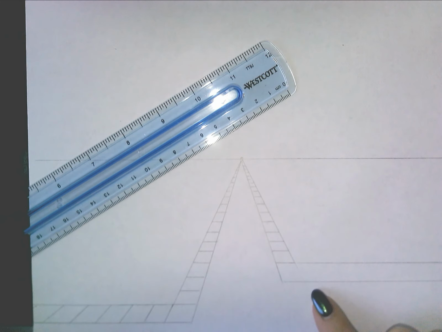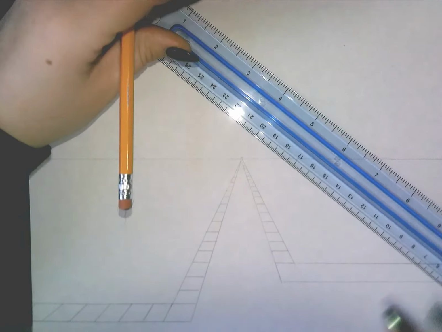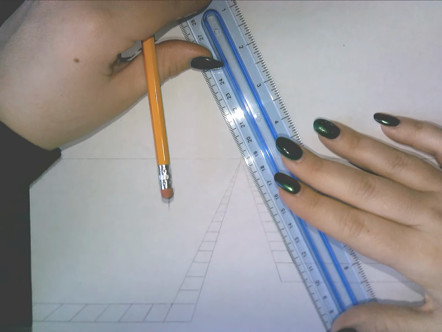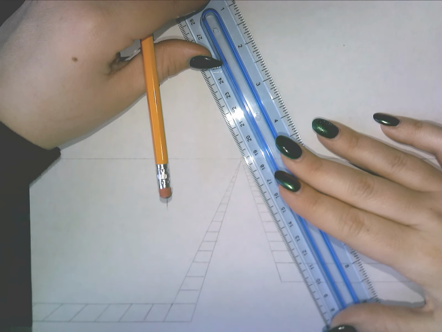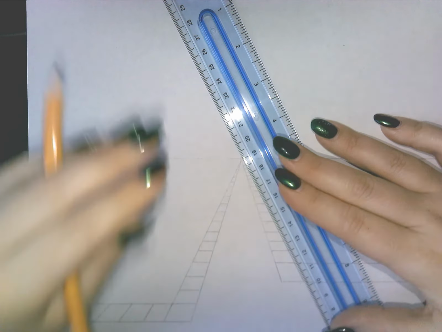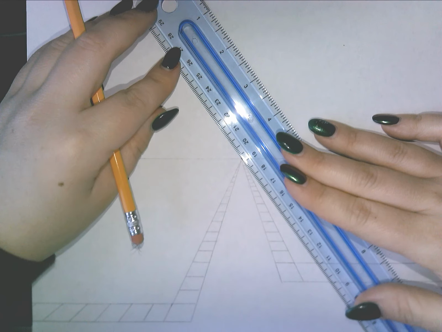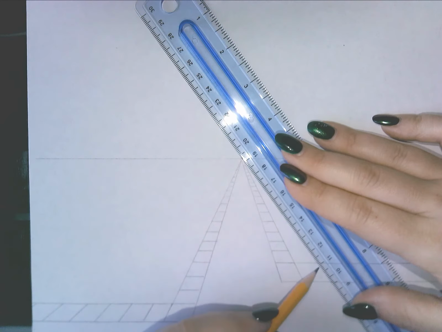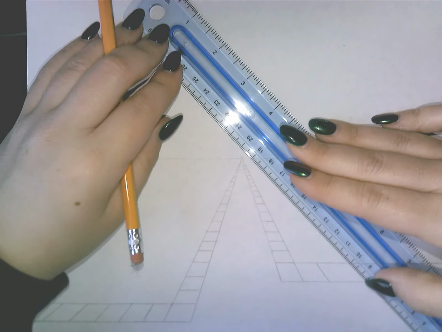Over here on the right-hand side, same thing. Position that ruler onto that vanishing point. Pivot. Make sure it's still located at that vanishing point. Draw your next line.